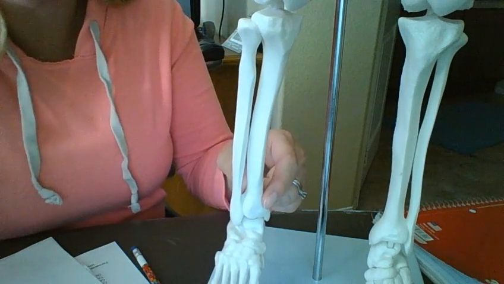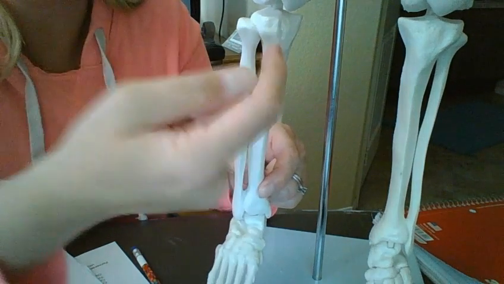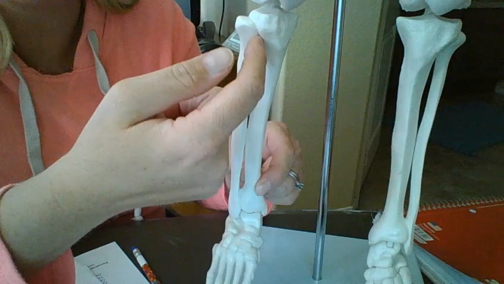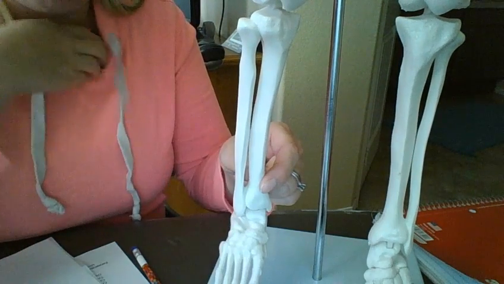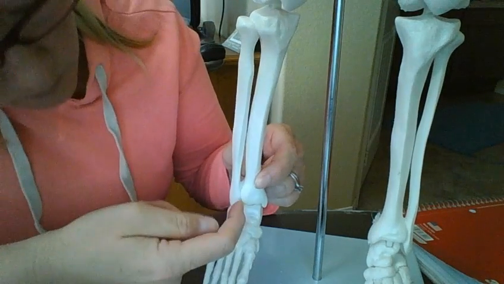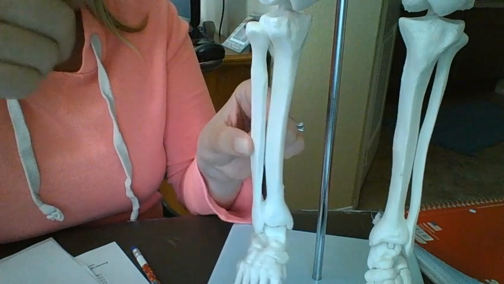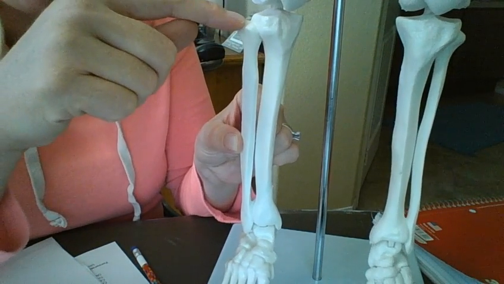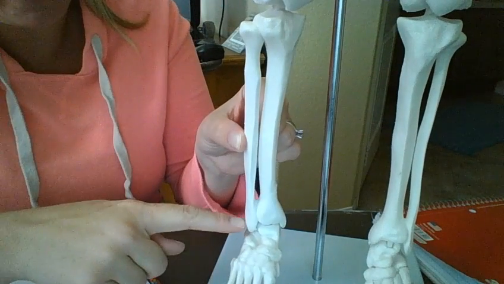The proximal and distal tibiofibular joints: the superior tibiofibular joint is the proximal, and the inferior tibiofibular joint is right here. The fibula is this one, and the fibular head is right here, and the lateral malleolus is right here.